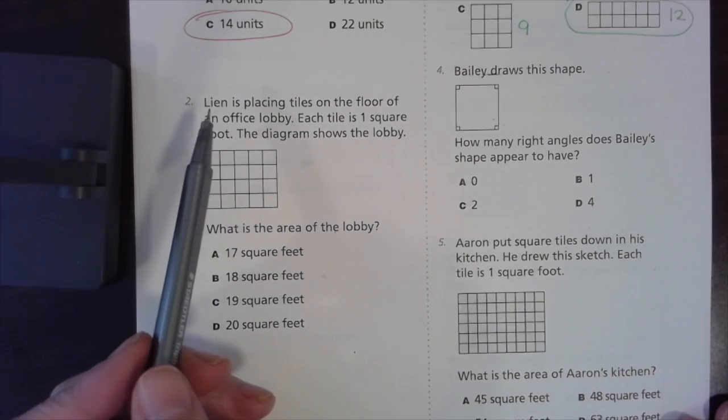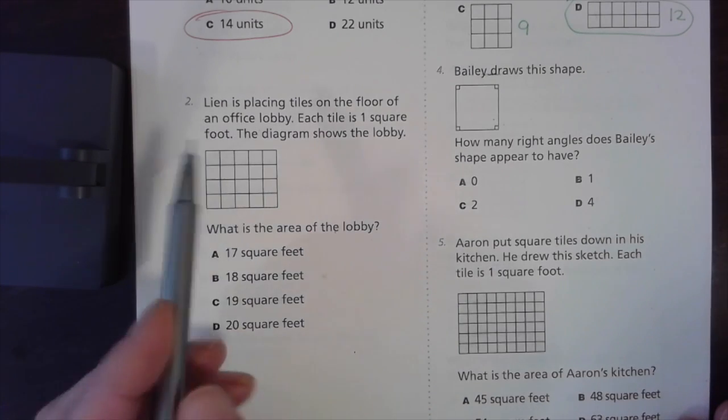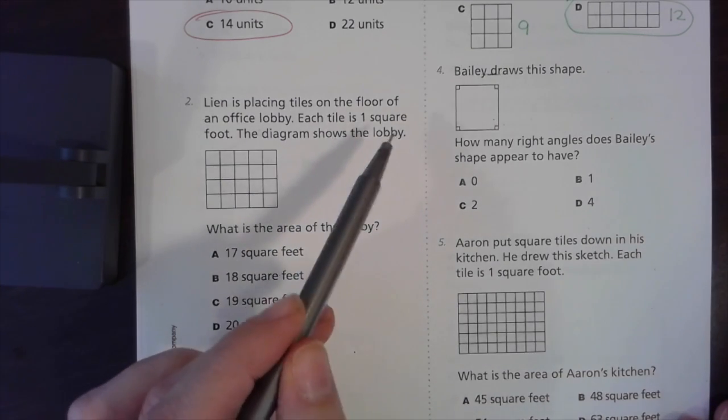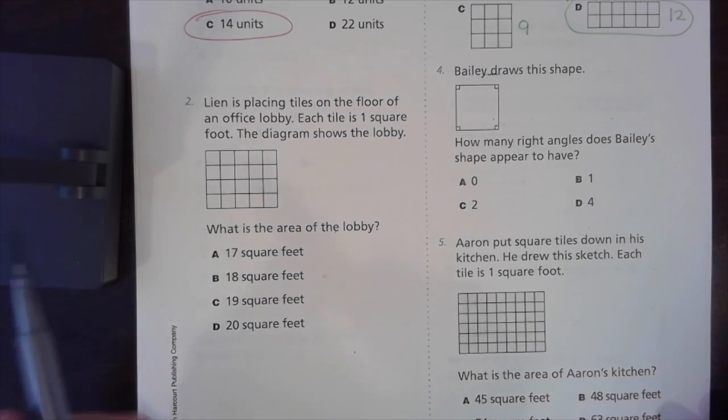I don't know that name. I'm going to call it Lane. Lane is placing tiles on the floor of an office lobby. Each tile is 1 square foot. The diagram shows the lobby. What is the area of the lobby?